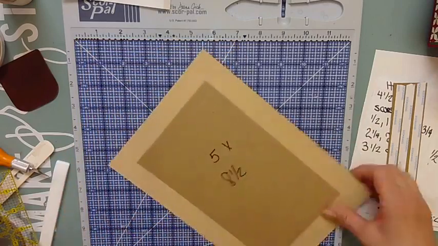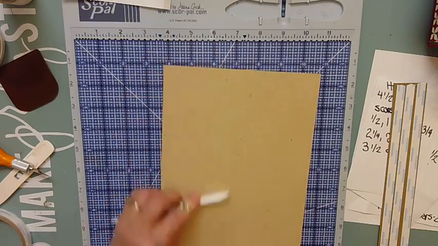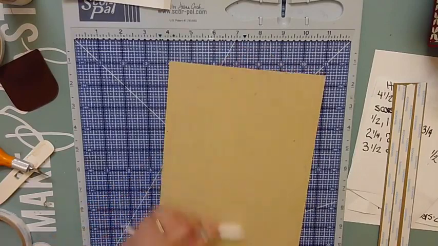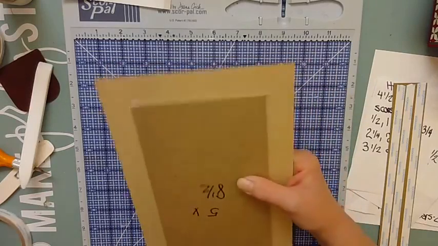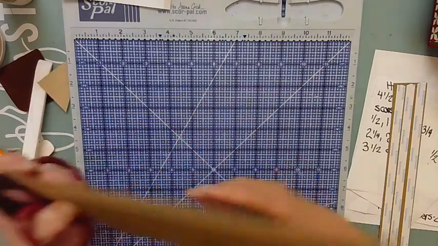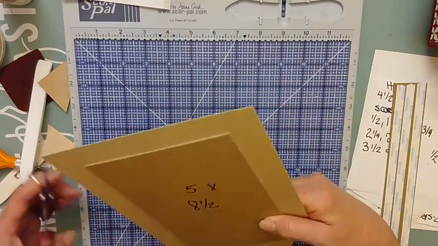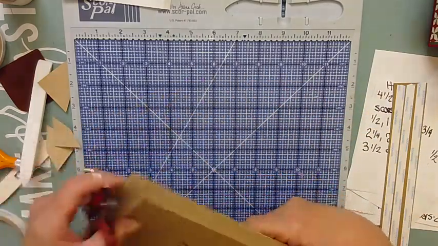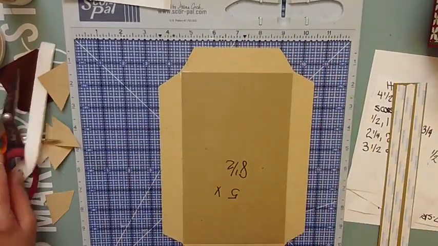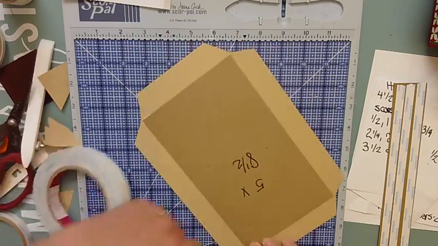Okay, I'm just going to... Okay, that piece down. Spread that glue. And trim those corners again. And put my score tape down.